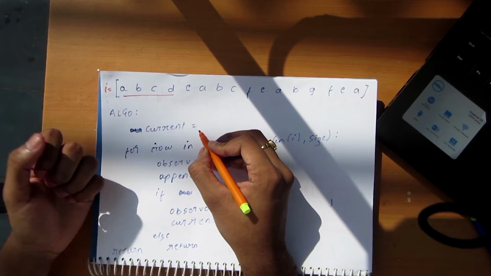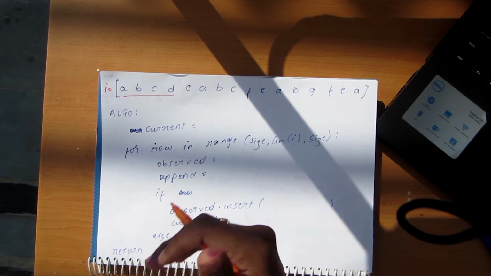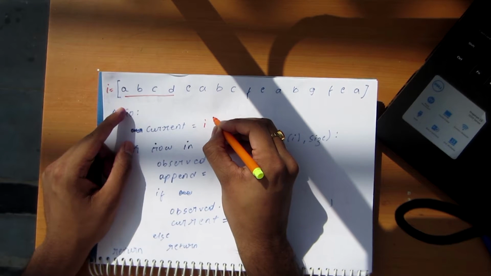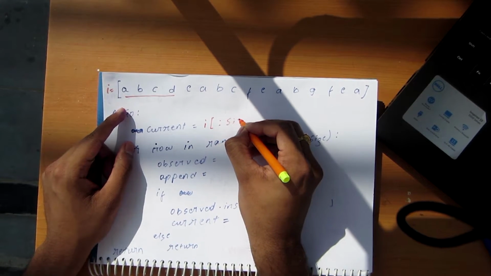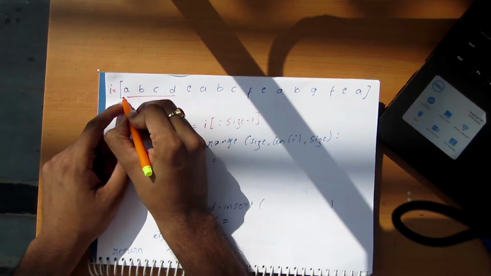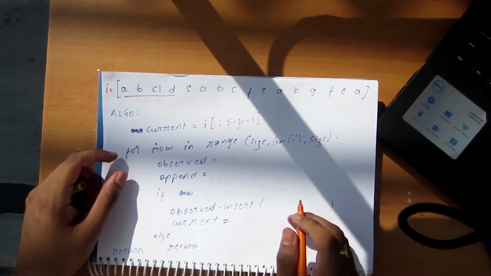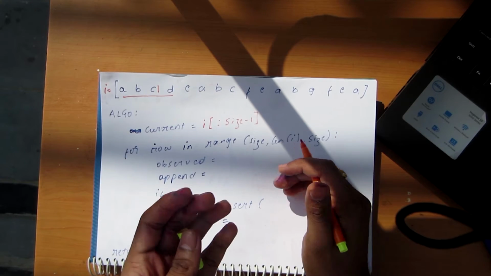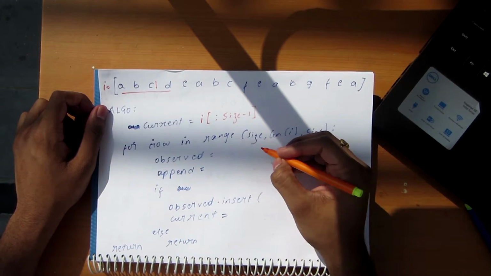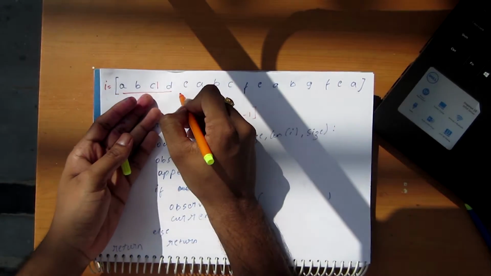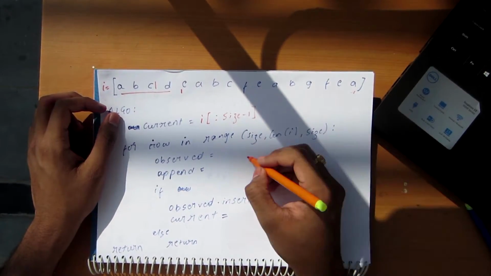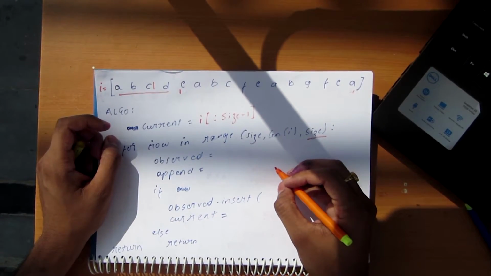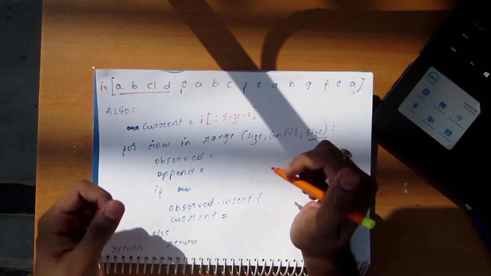First we shall construct an initial array with which we will initialize the algorithm, and that is input of I. Now as we have seen, we have to check this initial array with the next array. This is a for loop to move from this to the end of the array, and we are taking steps of size here because we have to loop over all the rows one by one.